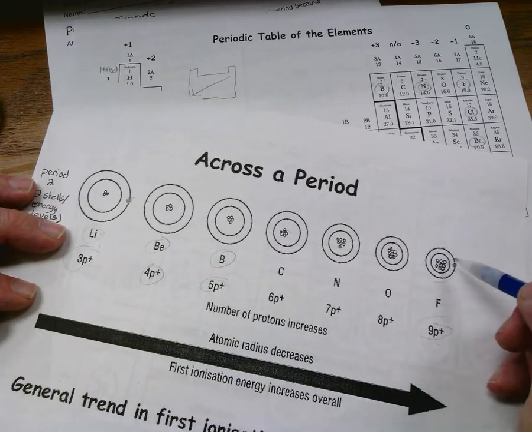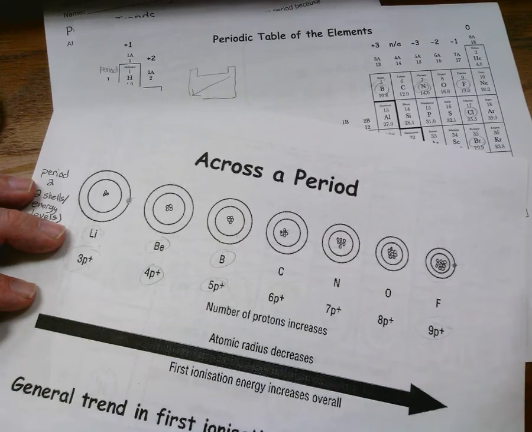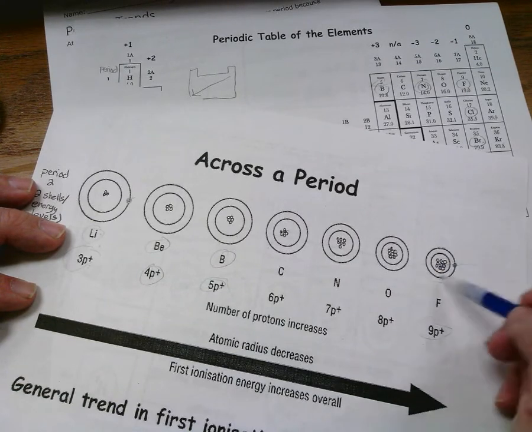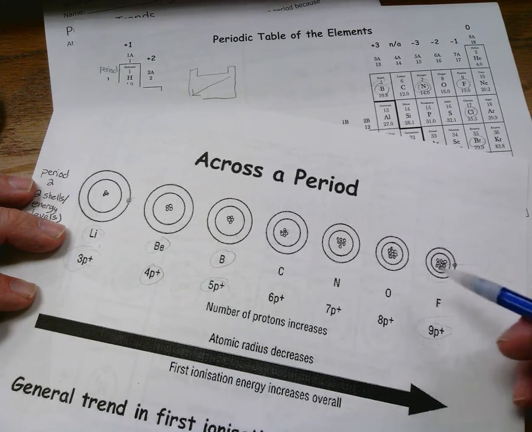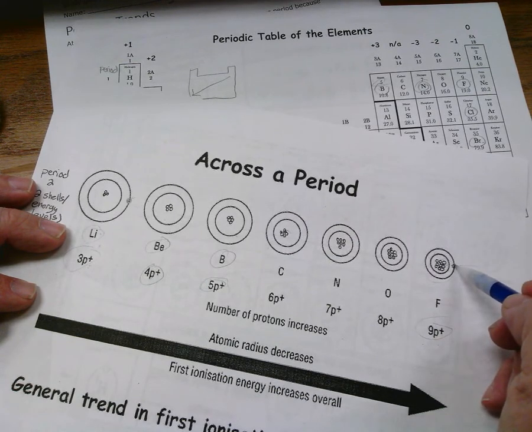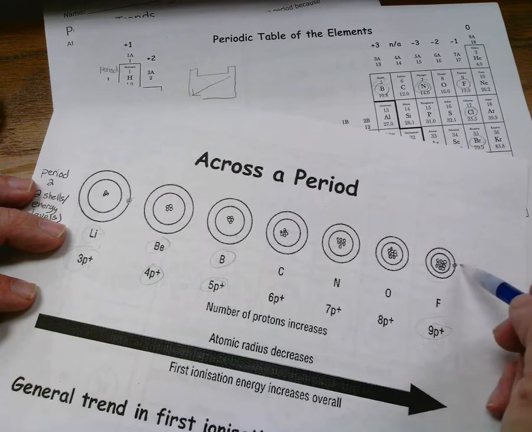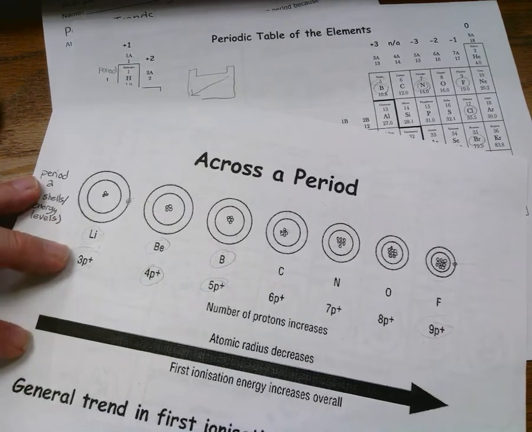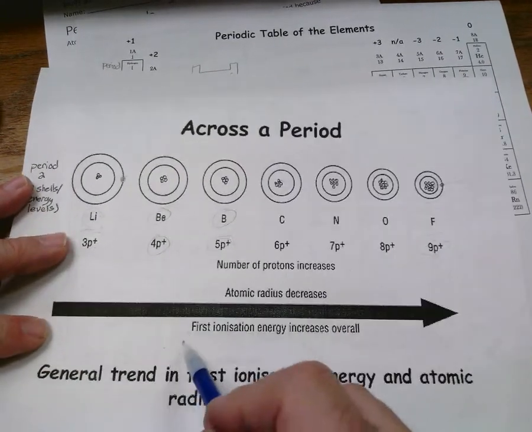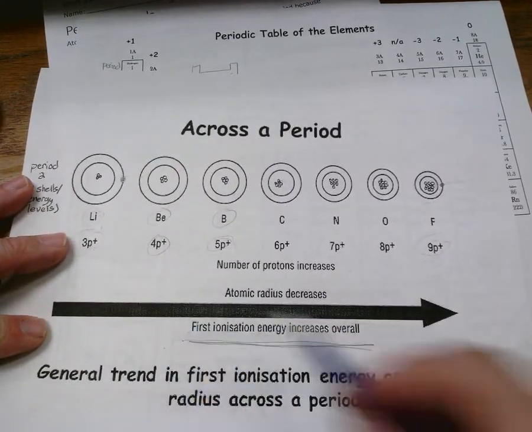Now let's look at fluorine. Fluorine has 9 protons, so that makes it harder to pull an electron off. It has 7 valence electrons, so it's trying to pick up another one, so that makes it harder to pull that electron off. And look how close that is to the nucleus, to the positive charges. This electron is very close, so that makes it harder to remove that electron. So first ionization energy increases as I go across.